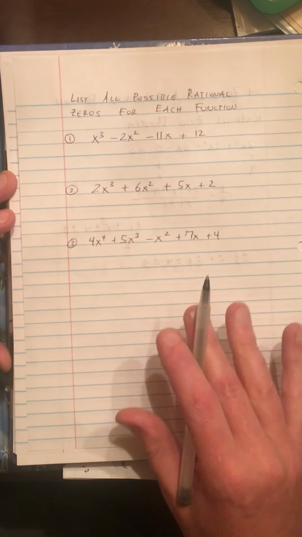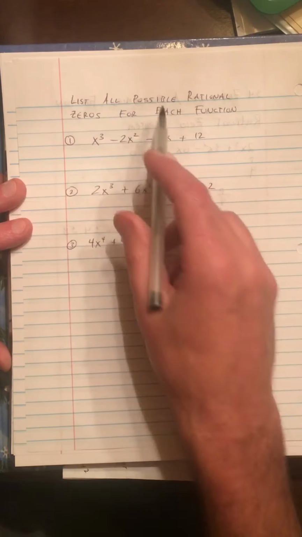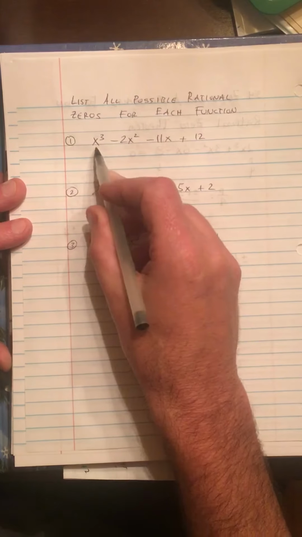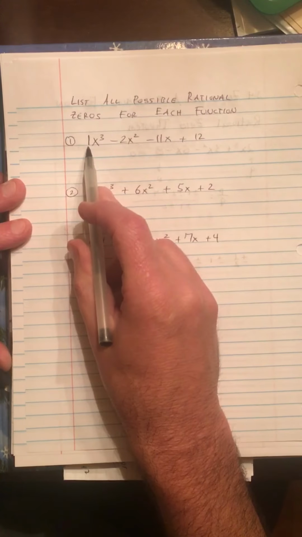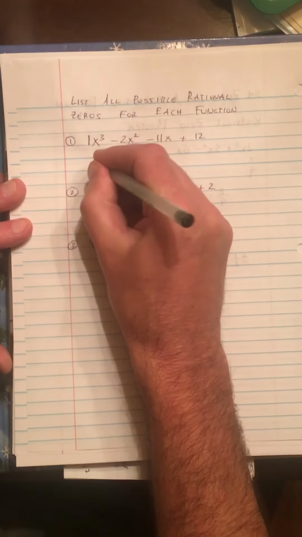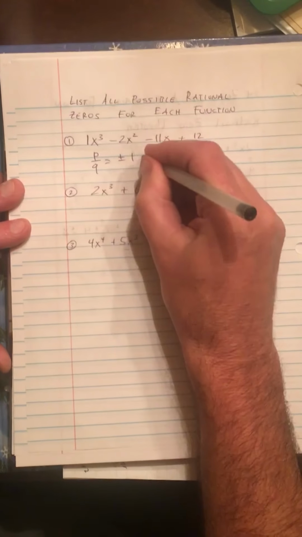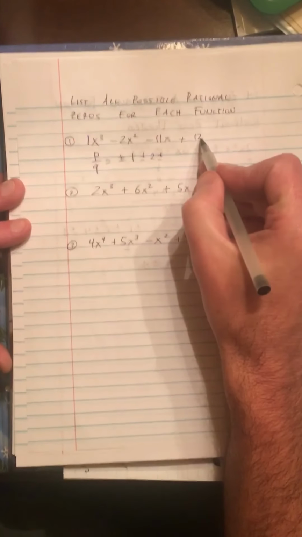Let's try these ones, okay? So remember, the possible rational zeros are of the form p, which are the factors of 12, divided by q, which are the factors of the leading term here. There's no number there, let's put a 1. P over q: positive and negative 1, plus or minus 2. 2 times what gives me 12? 6.